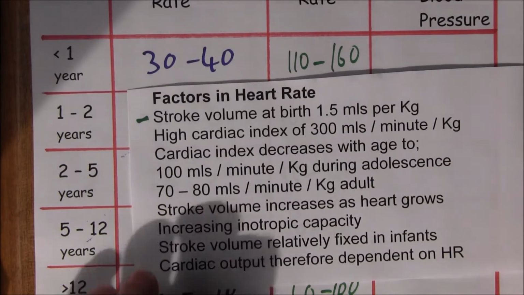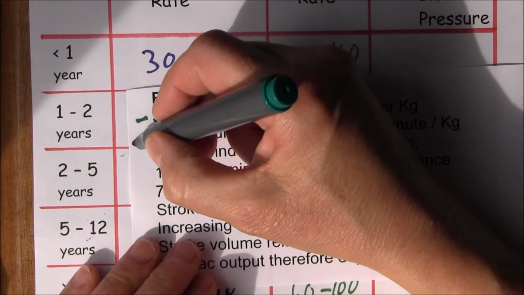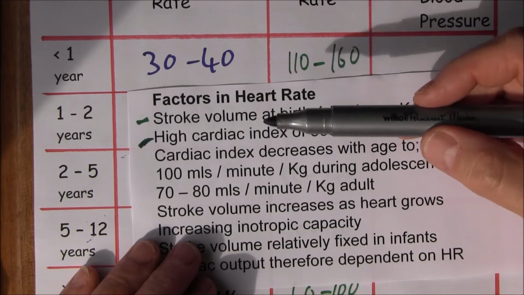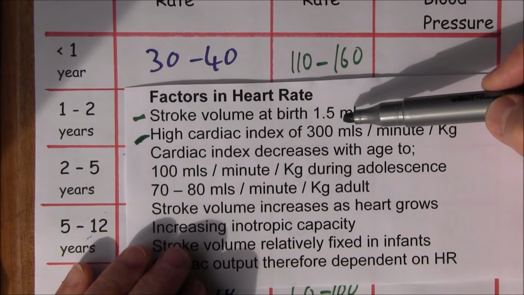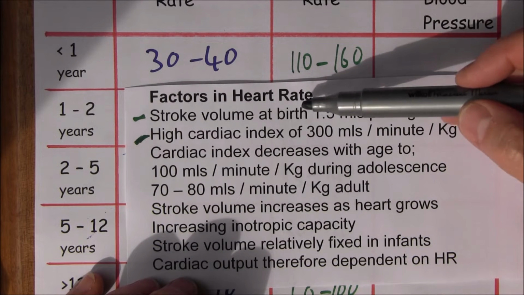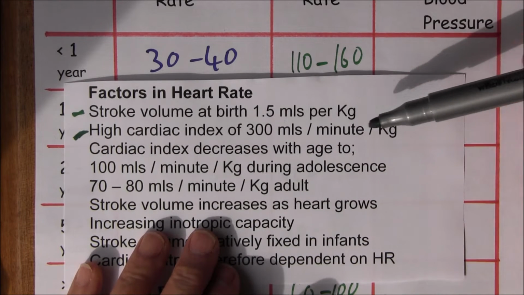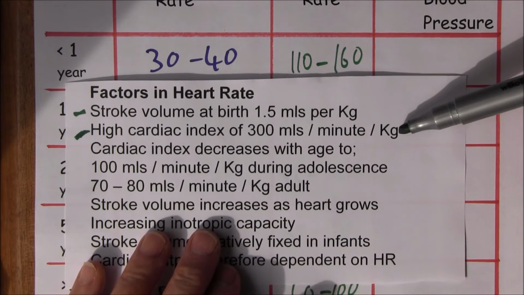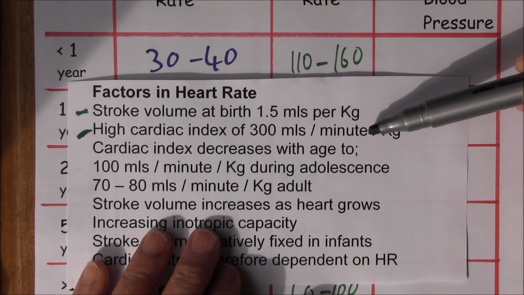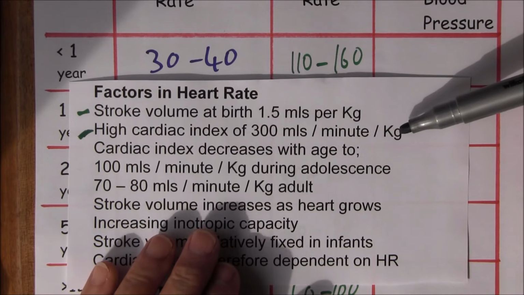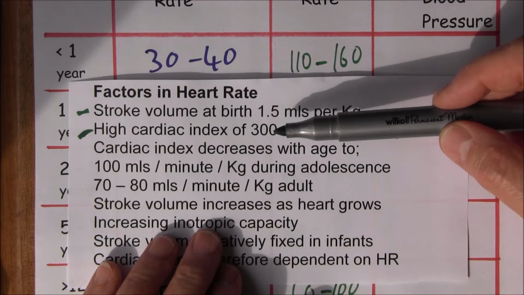Now, at birth, the cardiac index is high. Now, the cardiac index is the relation between the cardiac output and the body surface area. So children need a high cardiac output in terms of mils of blood per minute per kilogram of the body weight. And this is because they have a very high metabolic demand. They need a lot of oxygen. So for their size, for their body surface area, they need a high amount of blood being outputted.